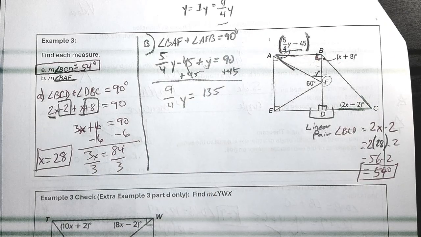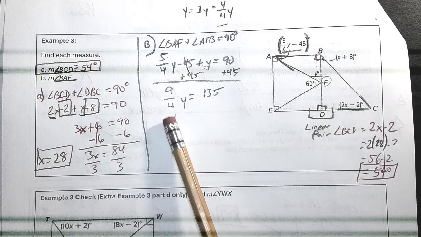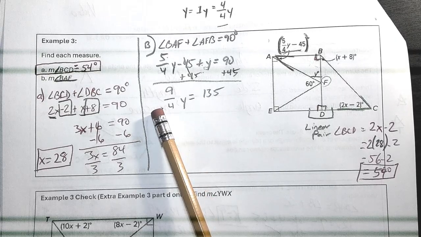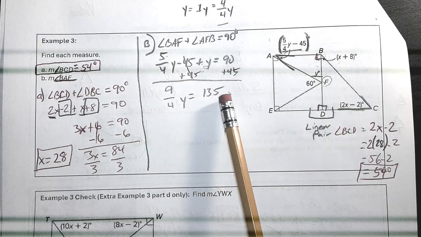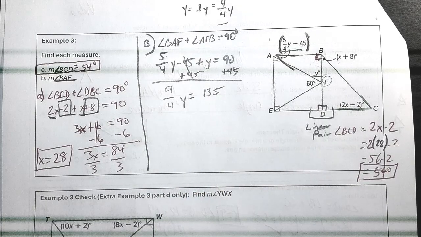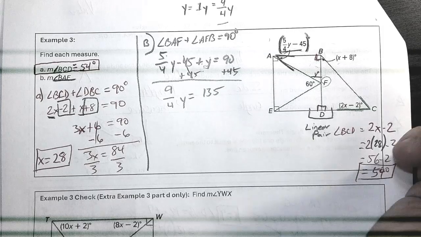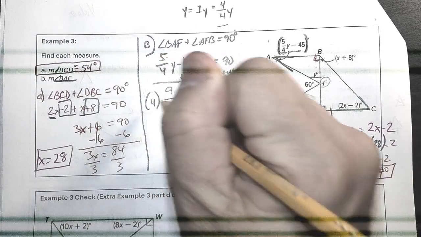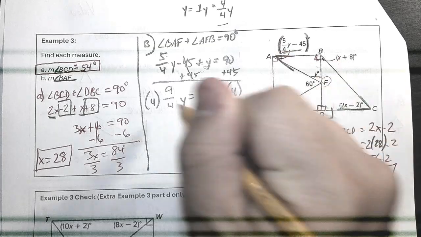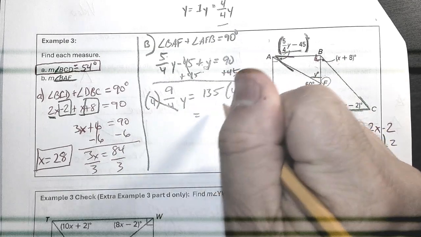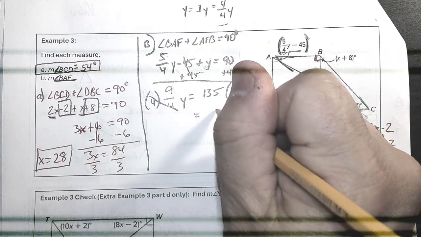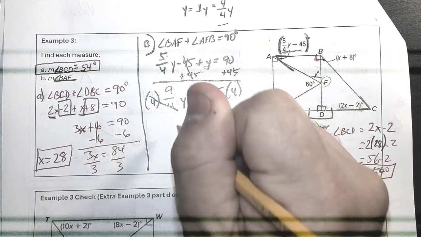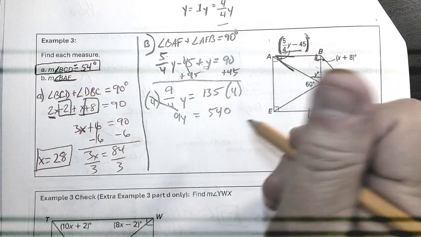All right, so you got two things you can do here. You can take your calculator and put 4 over 9, and then multiply it by 135 because you're taking the reciprocal. But we're going to do it the old-fashioned way. We're going to multiply both sides by 4 to get rid of the fraction. Those cancel. 135 times 4 is 540. So 9y equals 540.